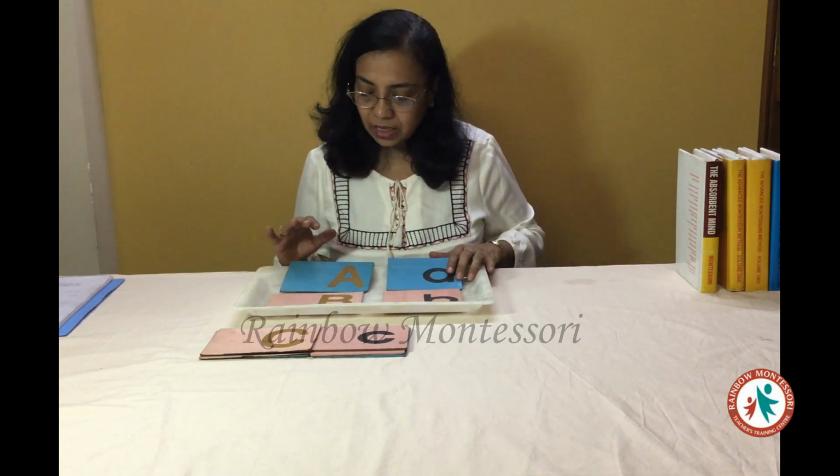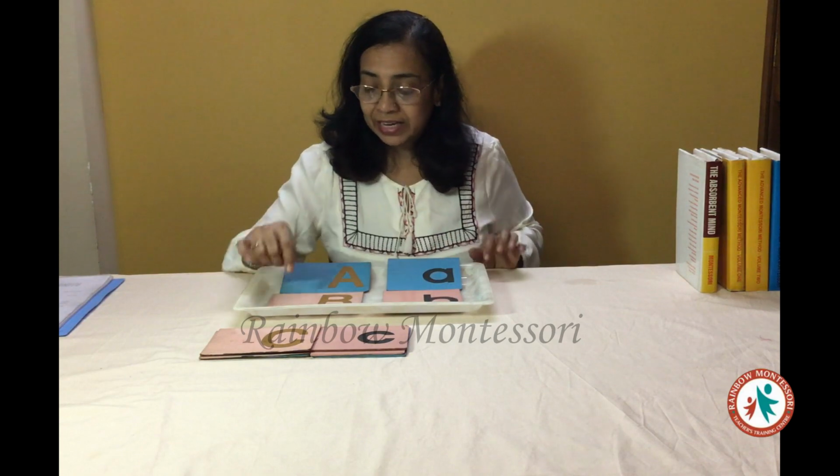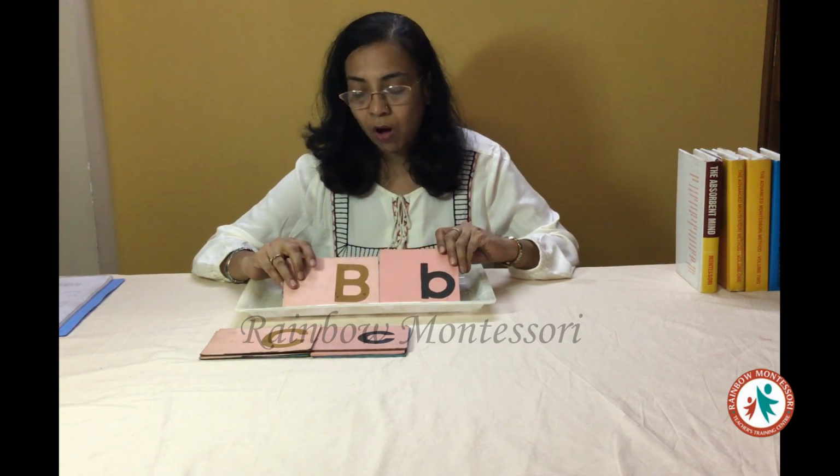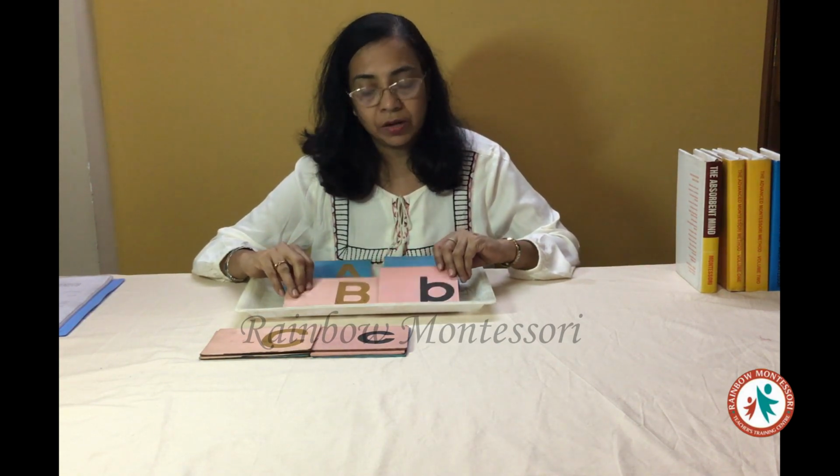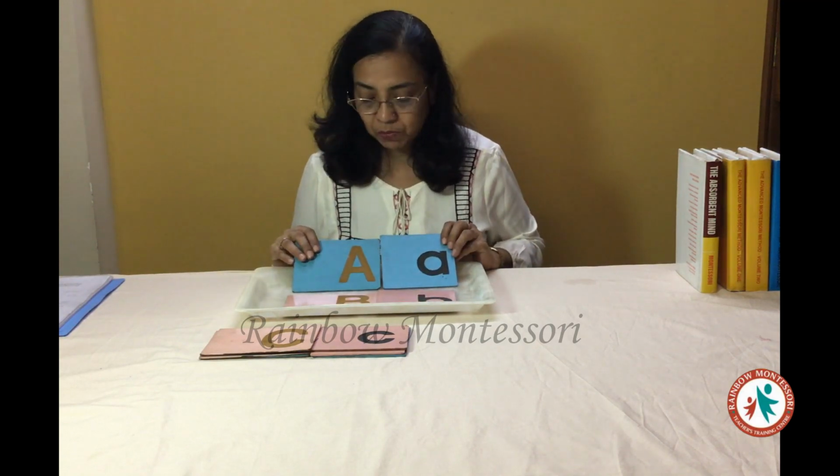Now here you see that this mount board is in blue color, whereas for B it's in pink color, because this is a vowel and this is a consonant. So consonants will always be mounted on a pink painted masonite board, whereas vowels will always be mounted on a blue surface. Okay. Now I'll tell you the basic benefits of giving the child the sandpaper letters, and how the child is to be taught to use these sandpapers, so that it helps him in the basics of language development.